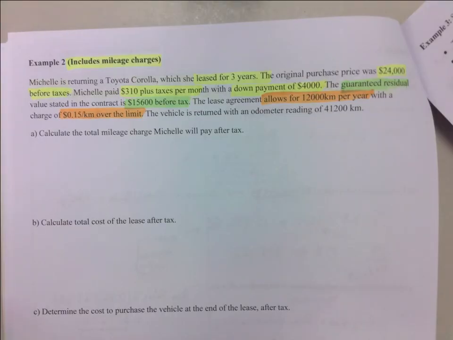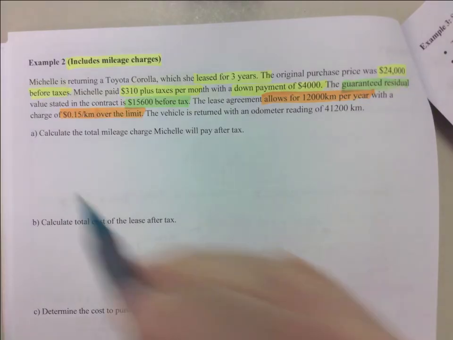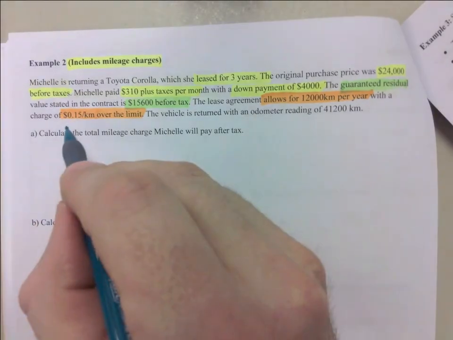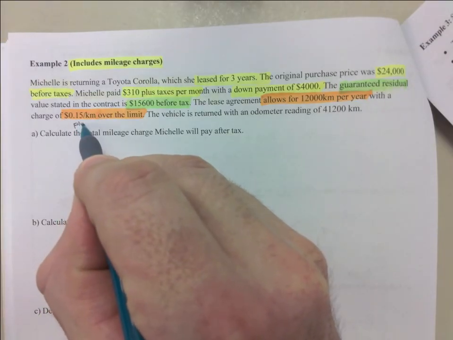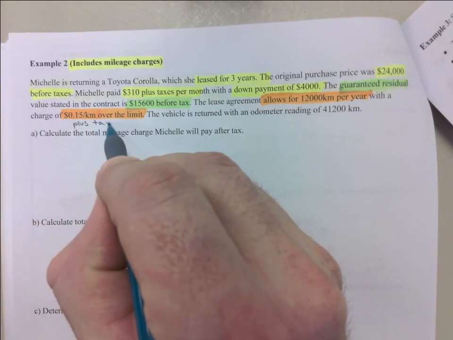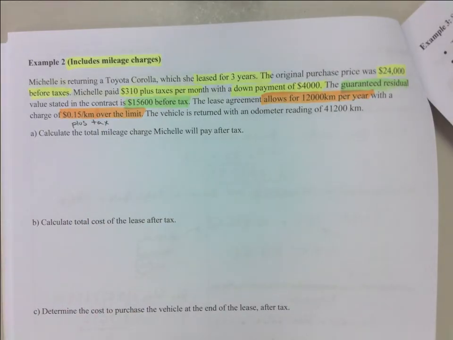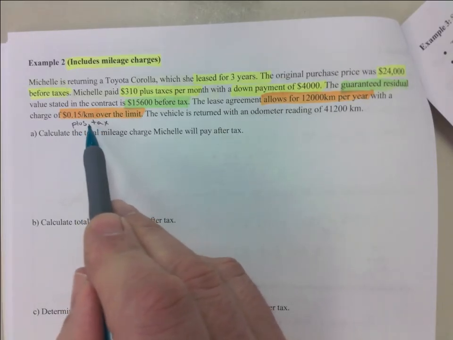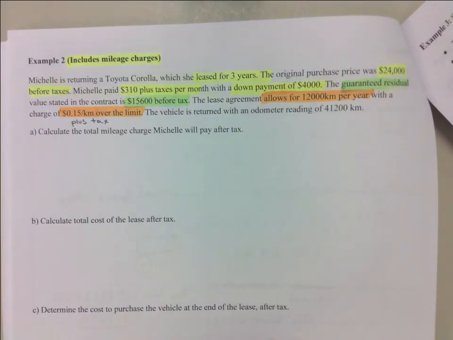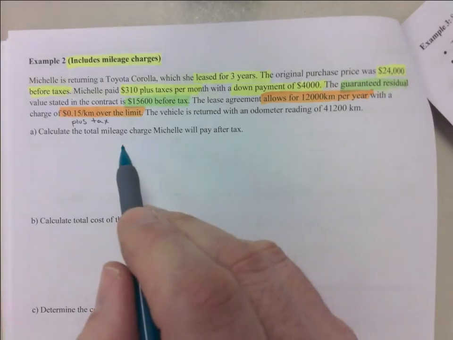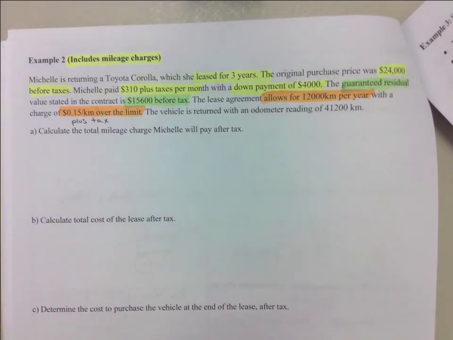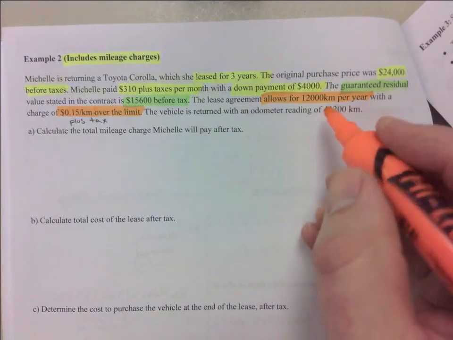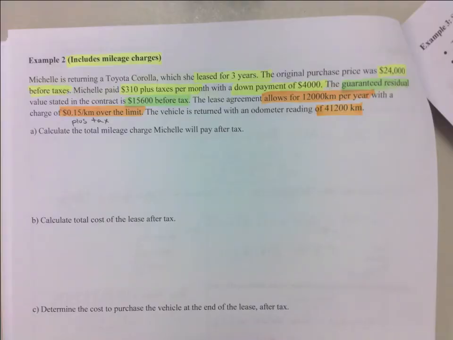I'm not telling you about the taxes, so we're going to go plus tax. Make sure you write that down. I should have added that. It should tell you whether that includes taxes or is before taxes. And when you return it, the odometer reads 41,200.